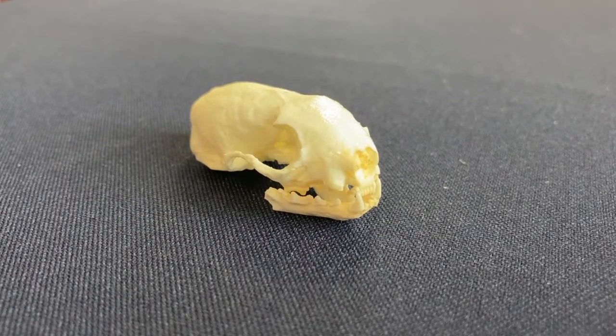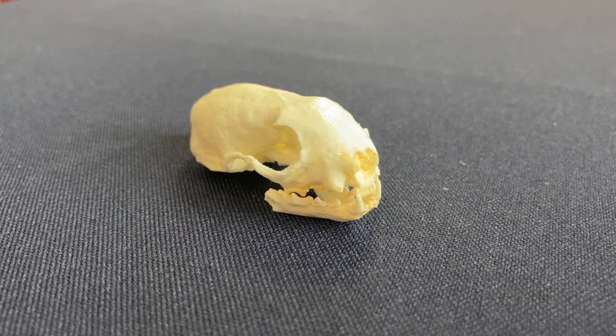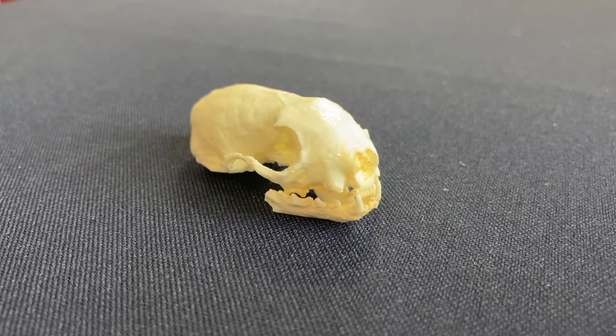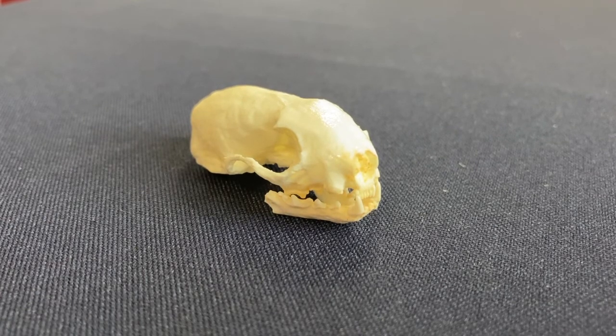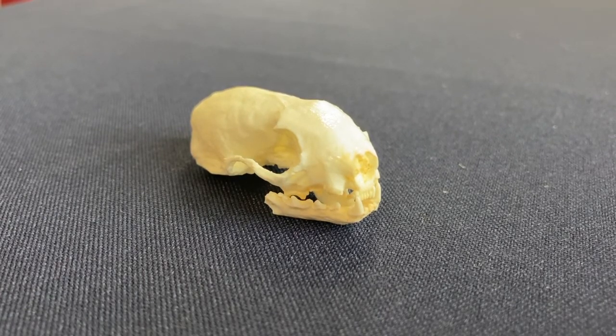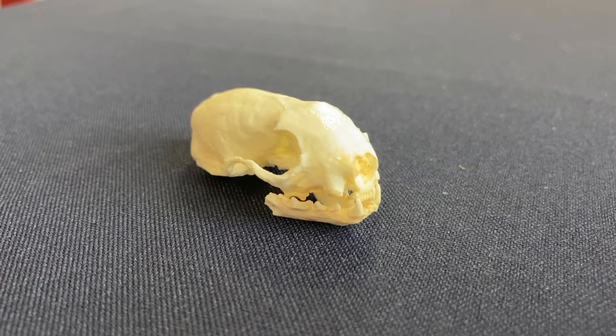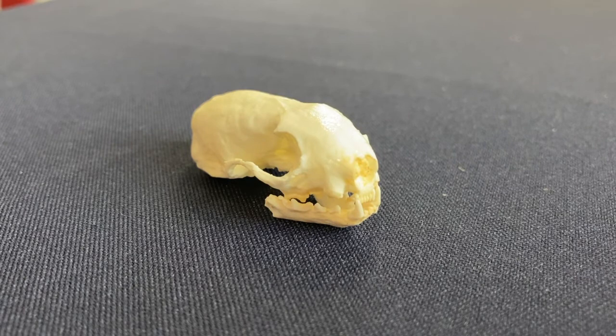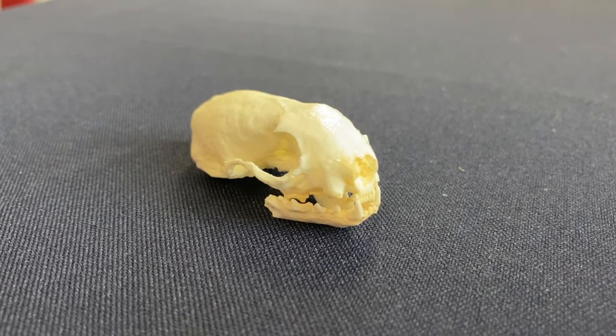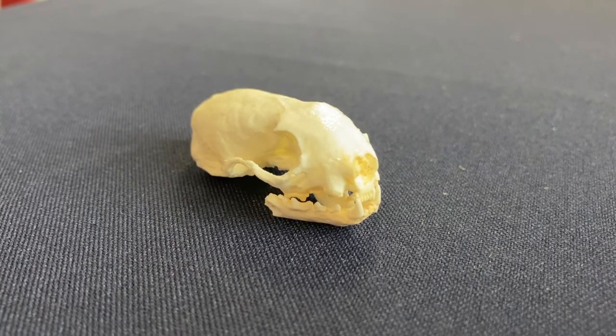So this next animal we're going to look at is one of the smallest predators we have in New Hampshire. A hint about what it is: in the winter it has white fur, but in the summer and fall it has brown fur to blend in with its surroundings. Does anybody have any guesses? That's right, it's the ermine.